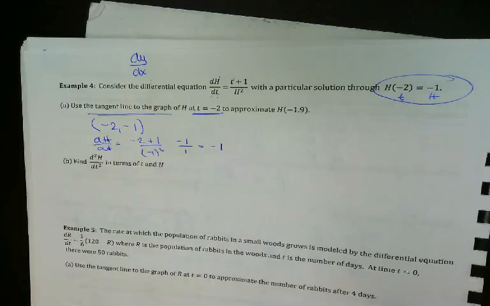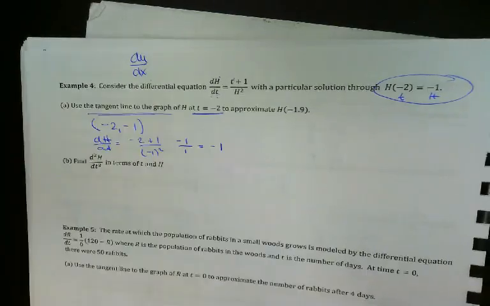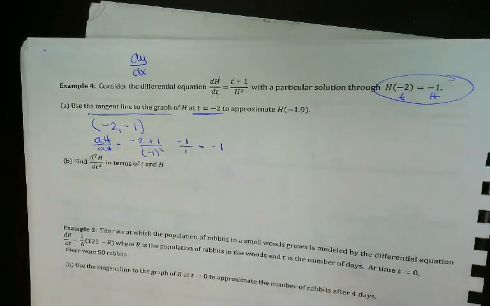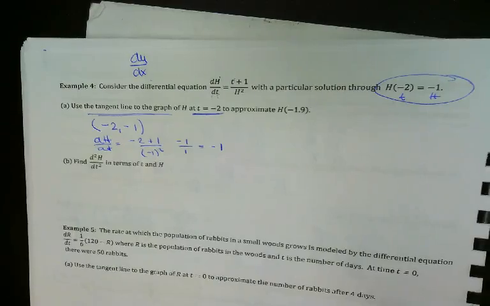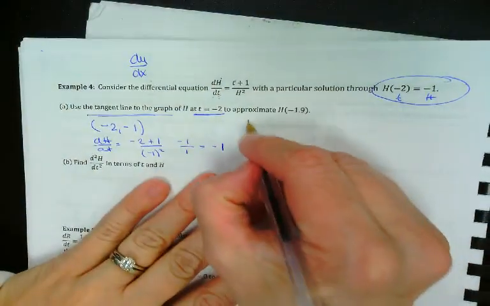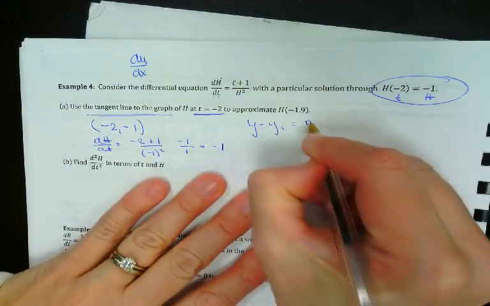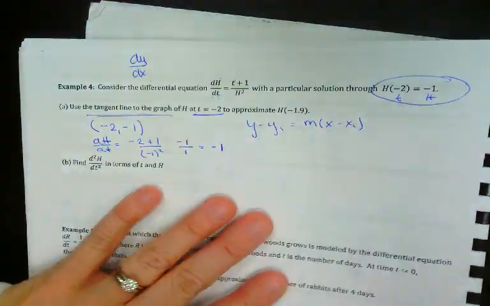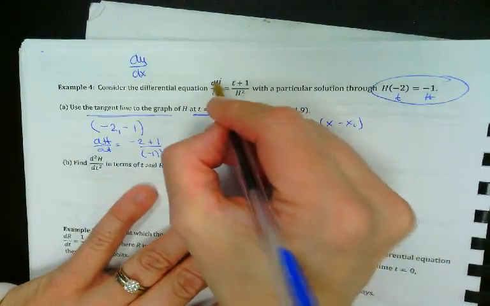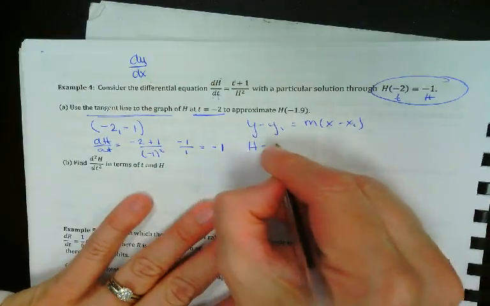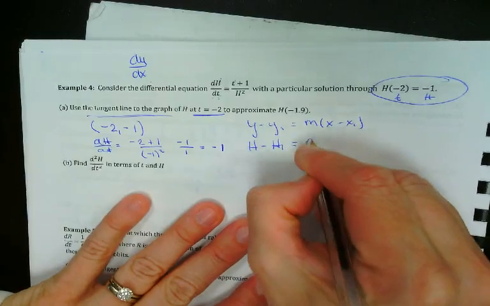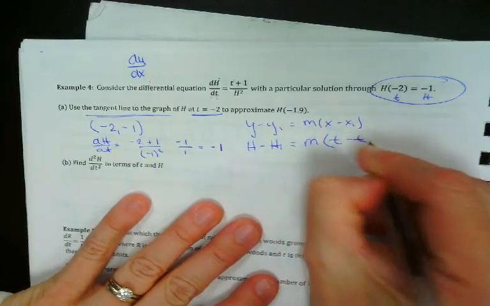Now, the only thing is, when you put it together, you don't want to say y and x anymore, right? The variables are h and t, and yes, they will take a point off for that. So if you're thinking y minus y1 equals m times x minus x1, now let's put it into their variables. This is like my y, so this is h minus h1 equals m times t minus t1.